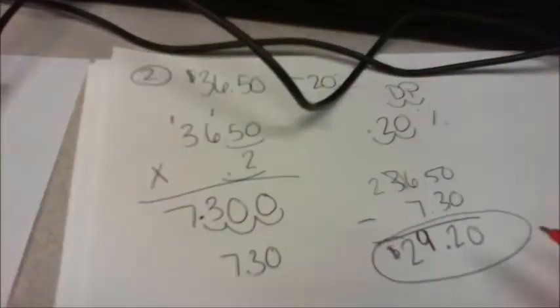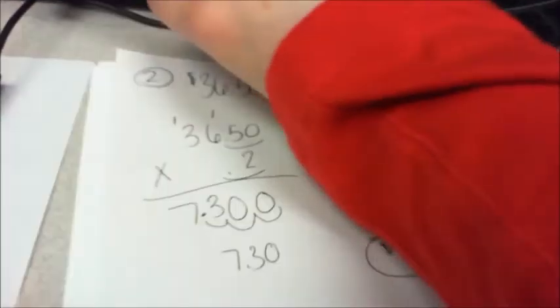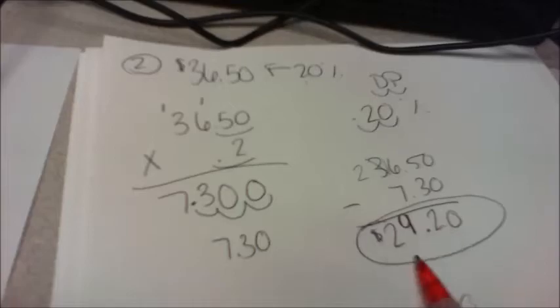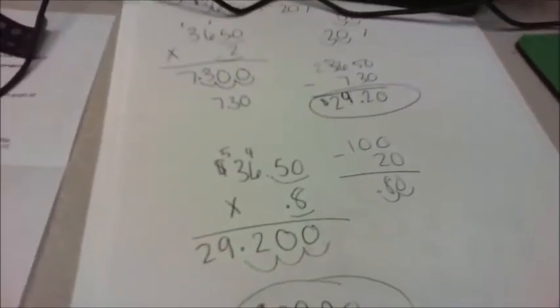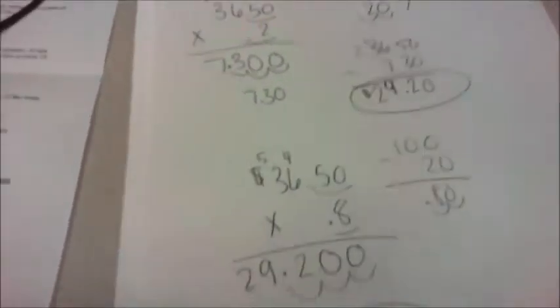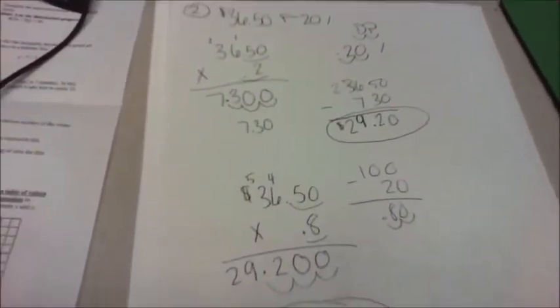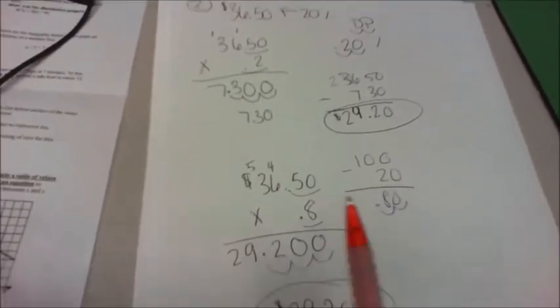So if you do it with the percentage that they gave you, you just need to make sure you subtract it off the original at the end, or you can just multiply it by the percentage of what you're paying for it. So either way would work. Pause if you need the work. Okay.